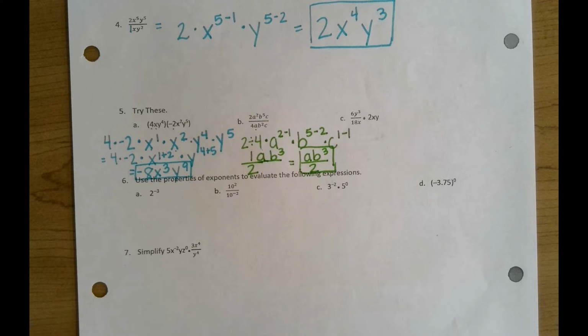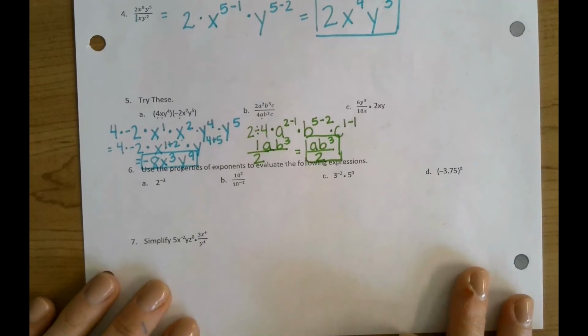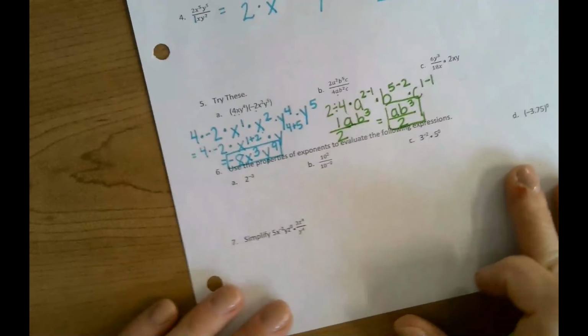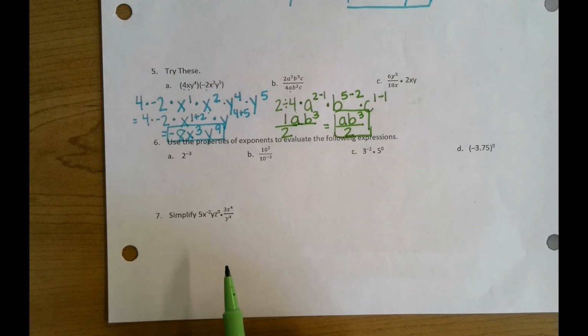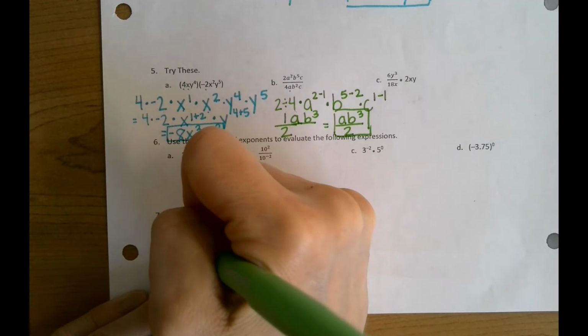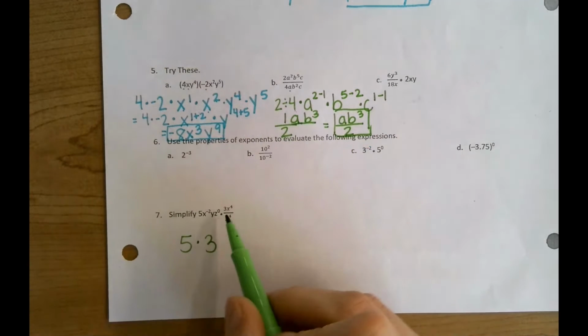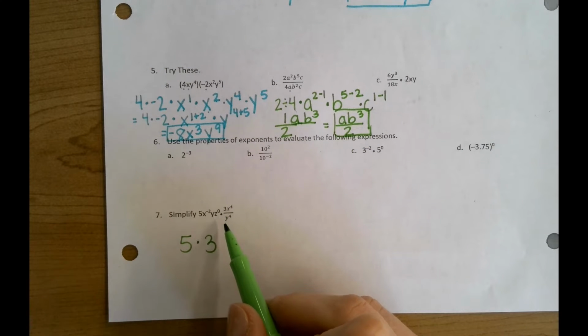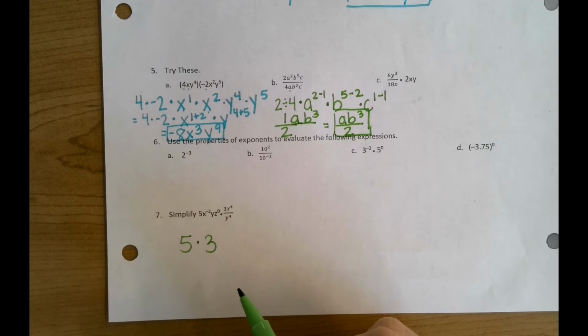And then the last one I'll go over is number 7 down here. Anything I can. All right, I'm going to rewrite this. So I'm going to have 5 times 3. So if 3 is on the numerator, that's like 3 over 1. So that can just go in the same row.